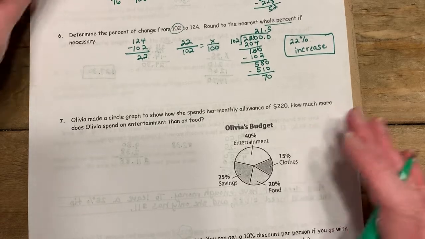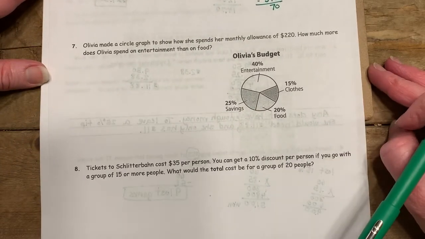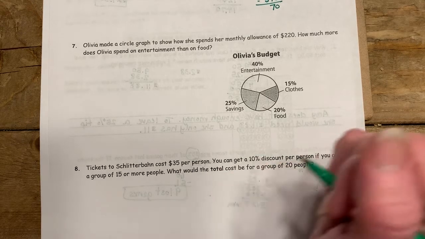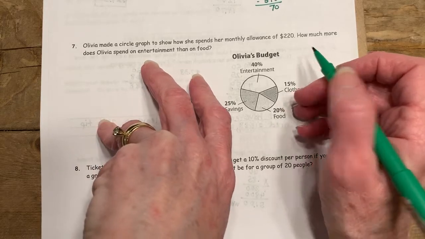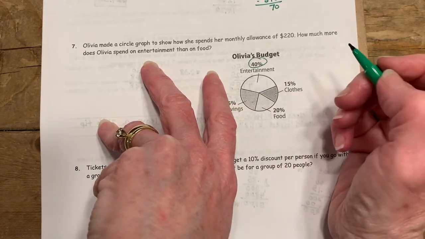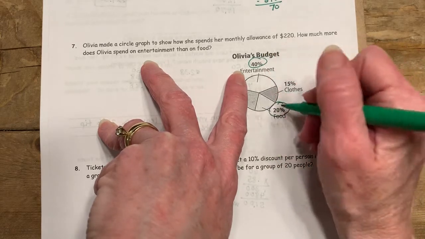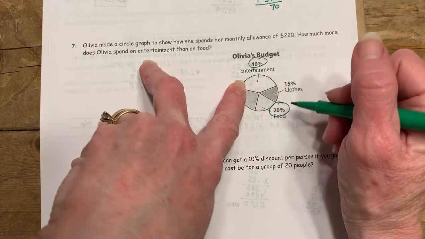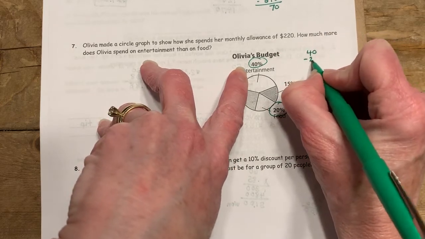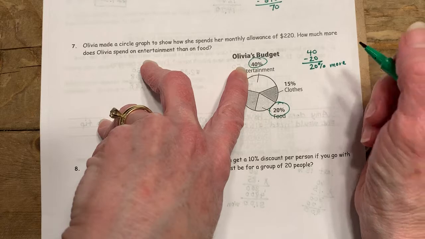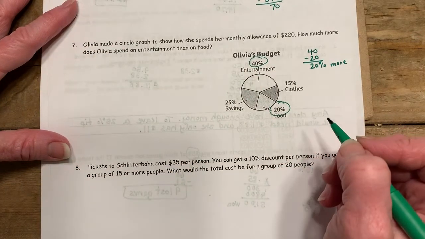All right, that's percentage change. So number 7, Olivia made a circle graph to show how she spends her monthly allowance of $220. How much more does Olivia spend on entertainment than on food? So again, you have a couple ways to do this. I could find how much she spends on entertainment, and then I could find how much she spends on food, and then subtract the amount of dollars, or I could subtract the percents to start with. So 40% minus 20% tells me she spends 20% more on entertainment than food. So if I just use the 20%, I can find it that way as well.